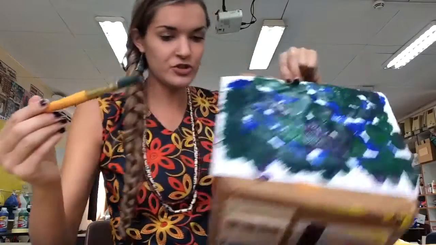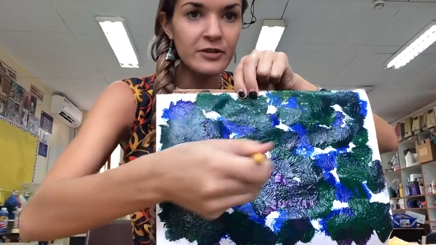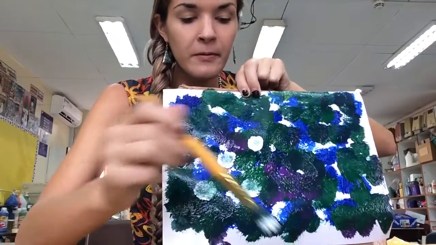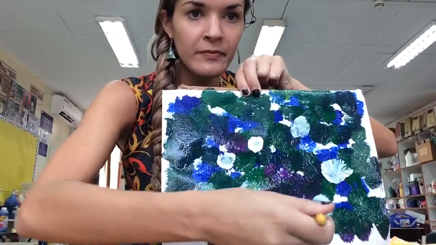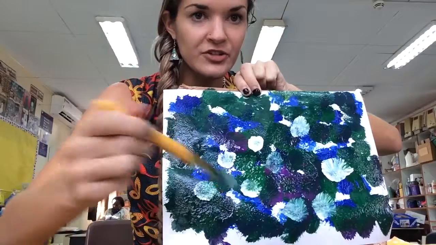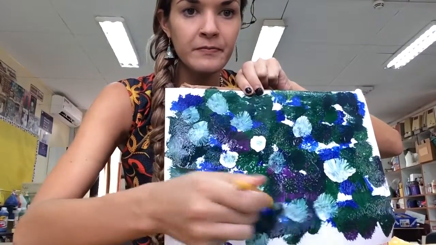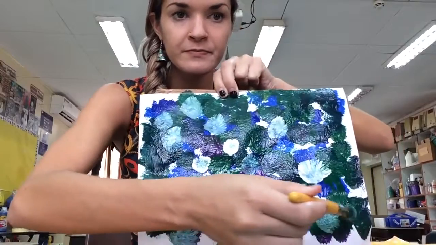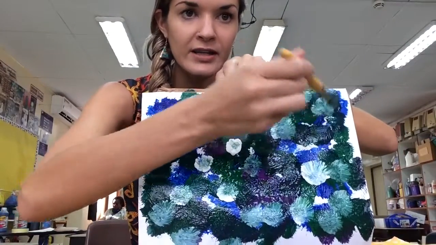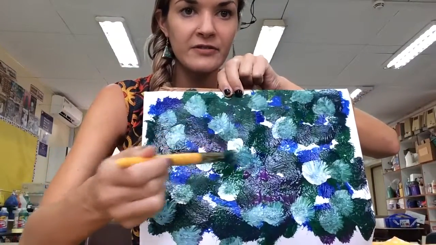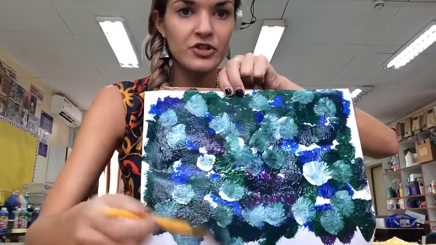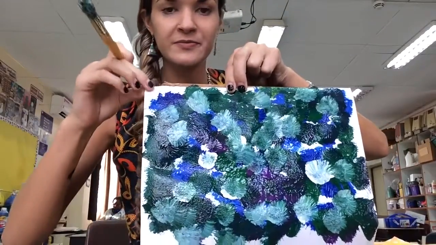And I'm going to switch to white for the final bit. Make nice fluffy texture with my white. My white is the last step. And now I've created a nice fluffy visual texture with cool colors.